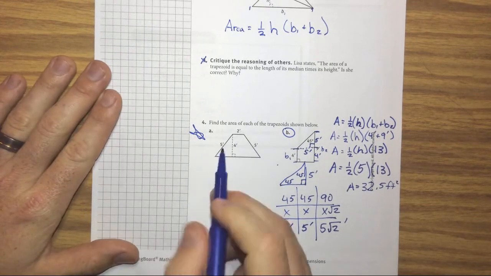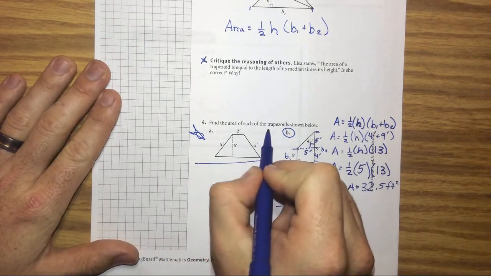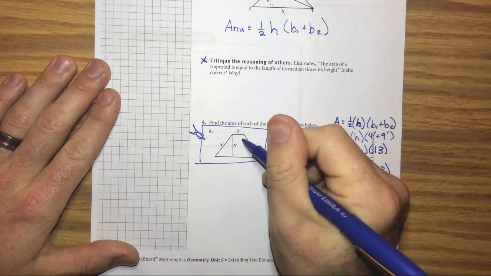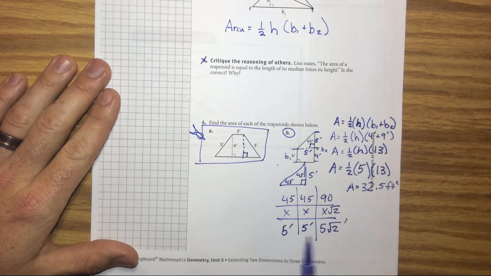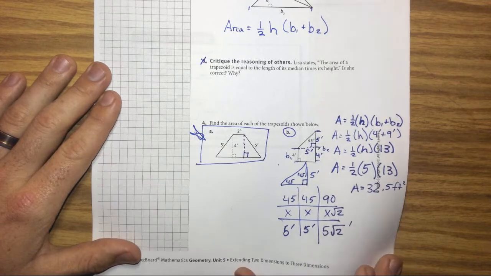Awesome job. Make sure you guys do A. This would be a good time to do A. Try to solve it. Remember, you can make this into 2 triangles. I'm giving you guys a hint. Whoa, hint's going off. Okay.